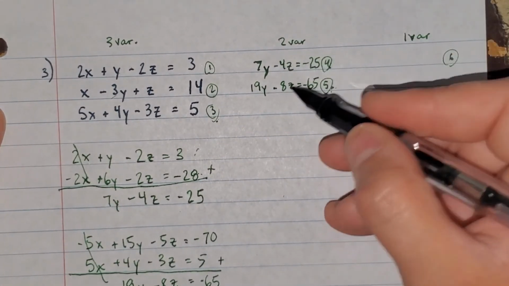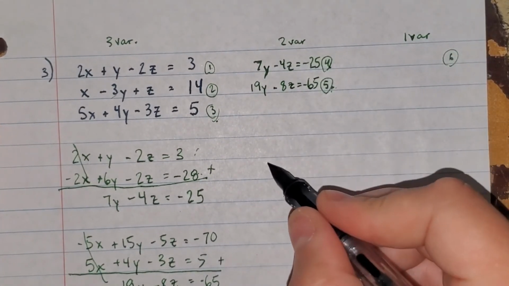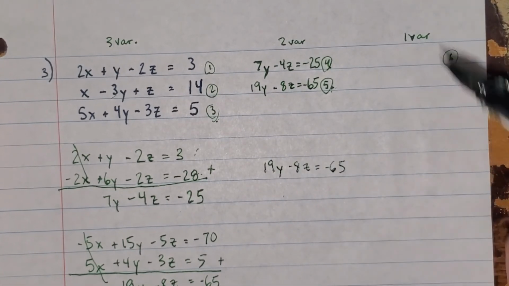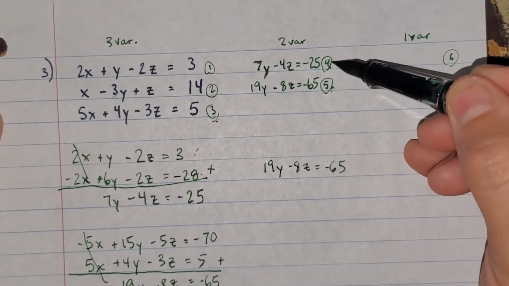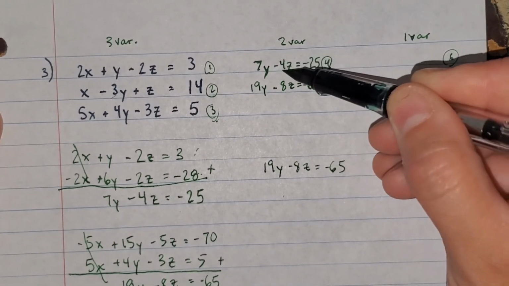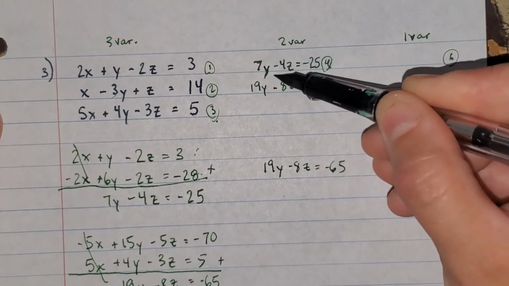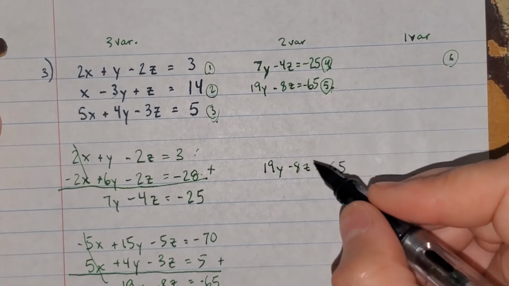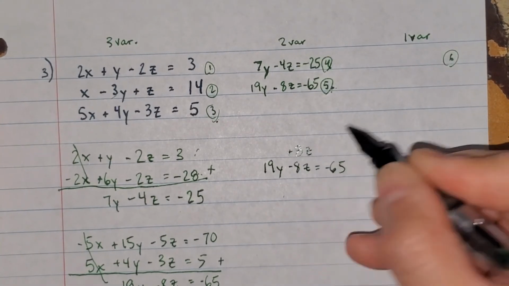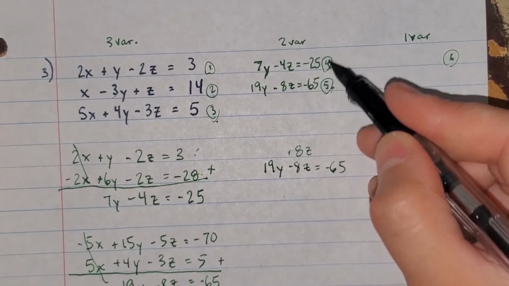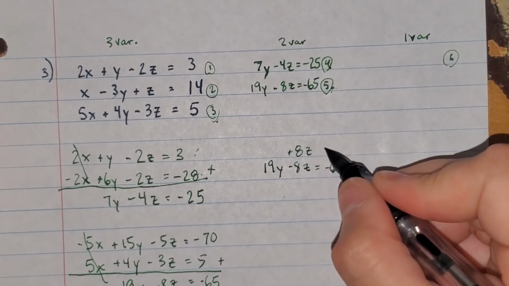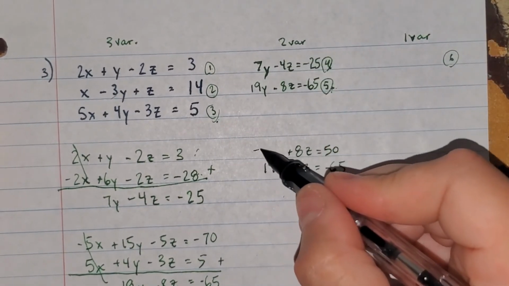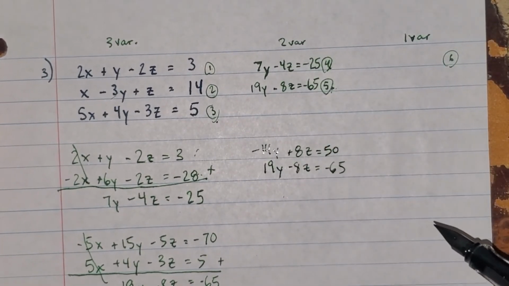So what do I need to do? I'm going to copy equation 5. So 19y minus 8z equals negative 65. Just copy that. I'm going to take this top equation, number 4, and I'm going to multiply by negative 2. Okay? That's going to make this positive 8, which is going to cancel it out. Okay? So this will be plus 8z, right? So times negative 2. Multiply that by negative 2. That's going to give me positive 50, right? And multiply that by negative 2. It's going to give me negative 14y.